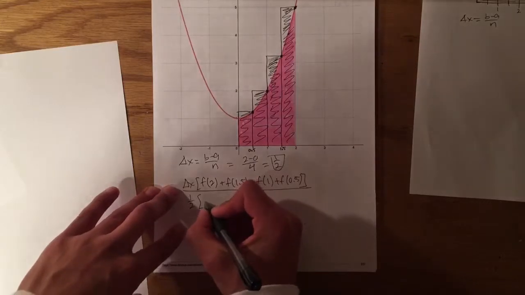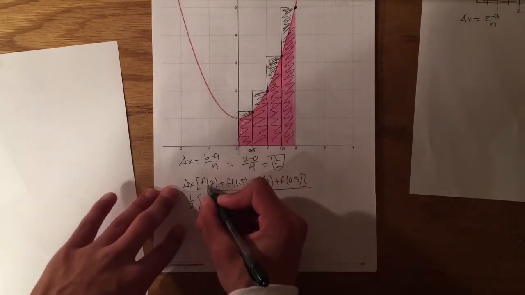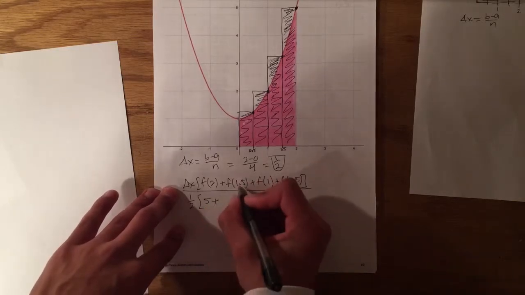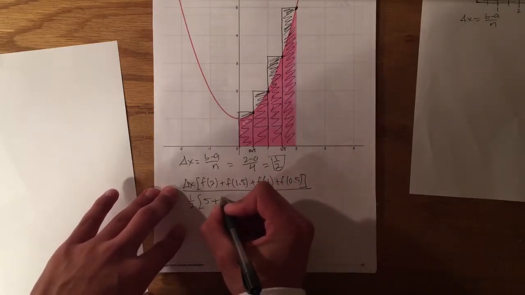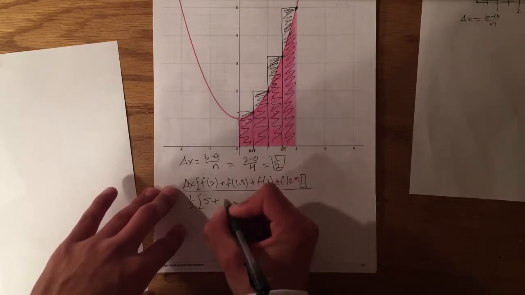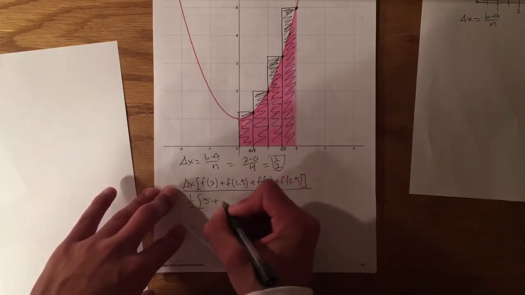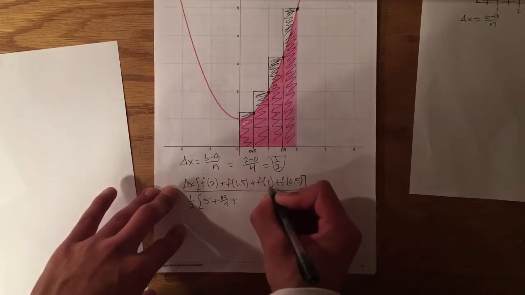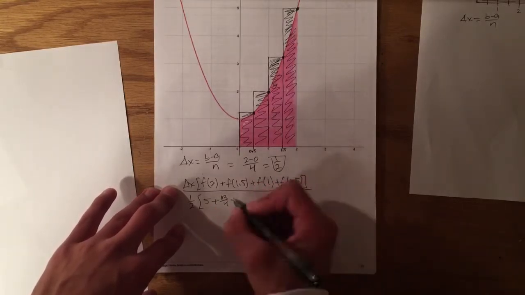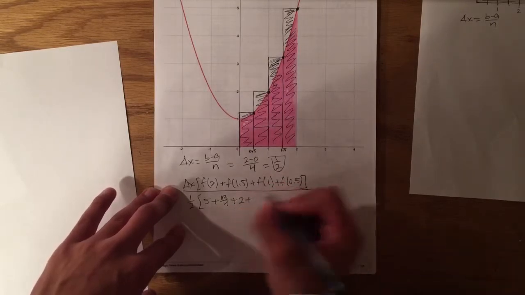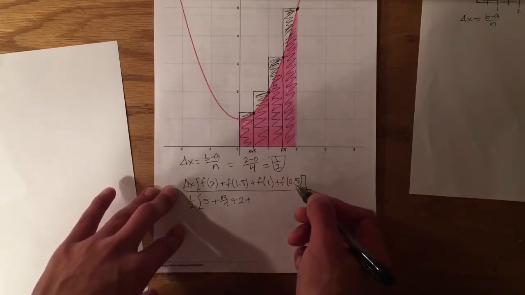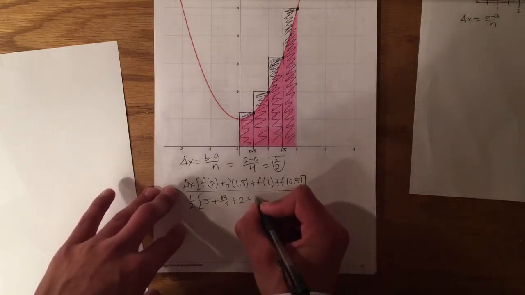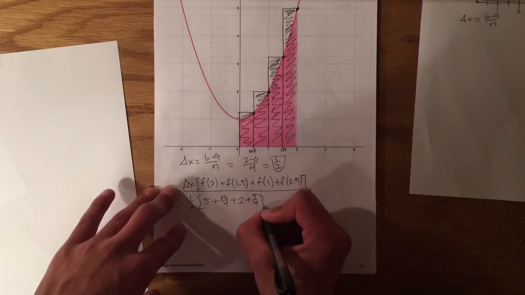Plugging into x squared plus 1, f of 2 is 5, plus f of 1.5, which is 3/2, so 3/2 squared plus 1 is 13/4, plus f of 1, so 1 squared plus 1 is just 2, plus f of 0.5, which is 1/2, so 1/2 squared is 1/4, plus 1 equals 5/4.